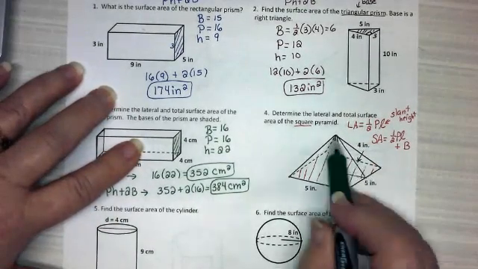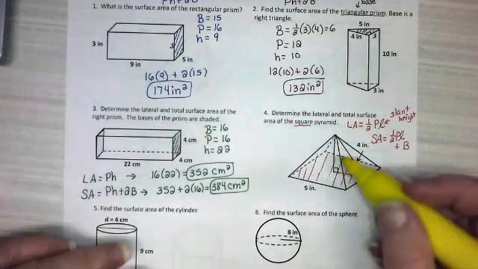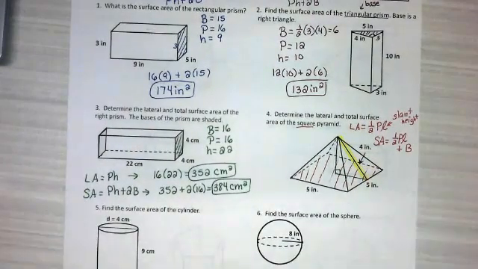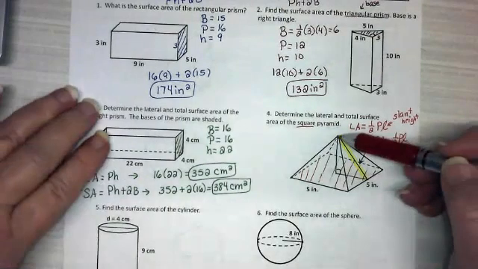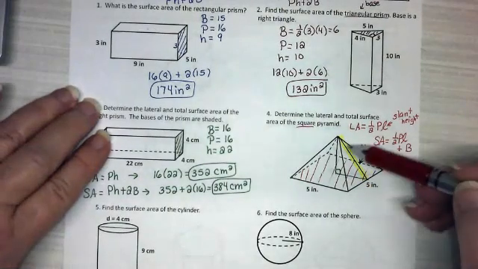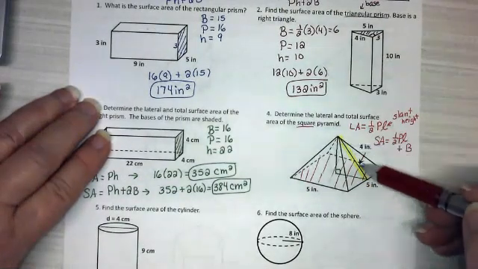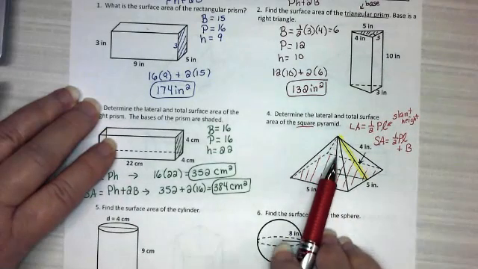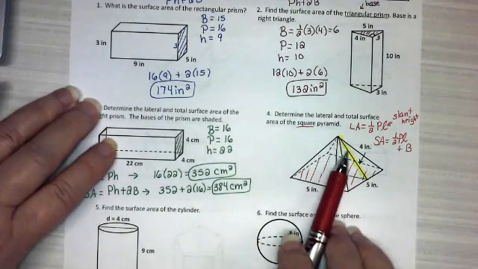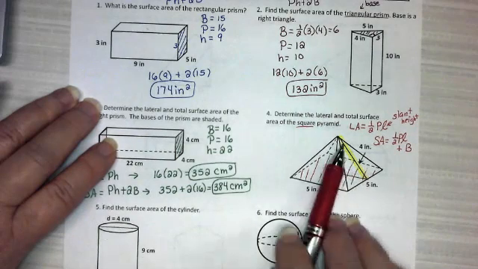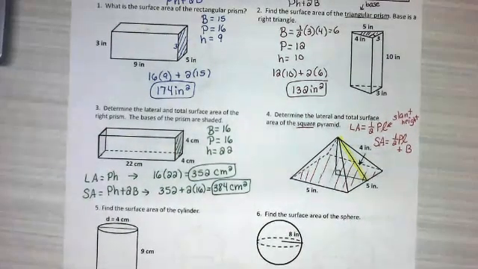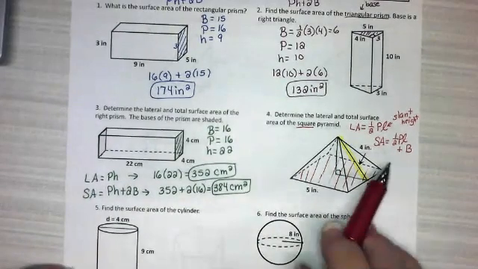This 4 inches that I labeled for you is called the slant height. It's the height of the slanty side. So if you look at this face of the pyramid, it's a triangle. L, the slant height, is the height of that triangle. Also notice when I draw the height straight down, I've got a right triangle, and the slant height is the hypotenuse of that right triangle. So for now, we gave you the slant height and we didn't have to calculate it. We may have to calculate it later.